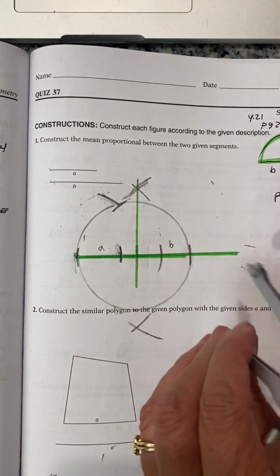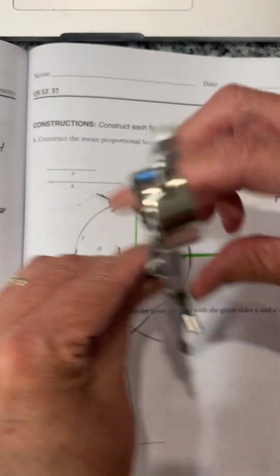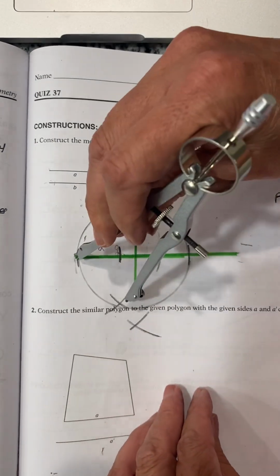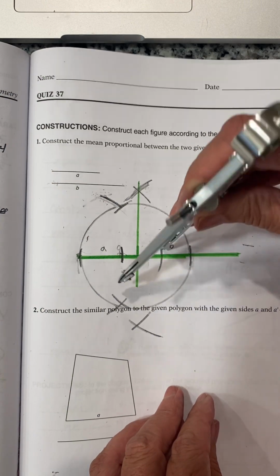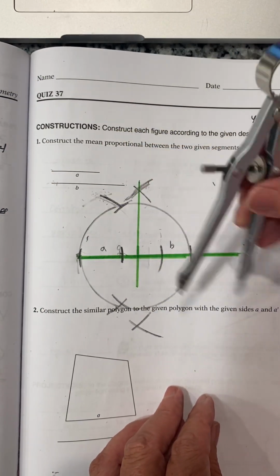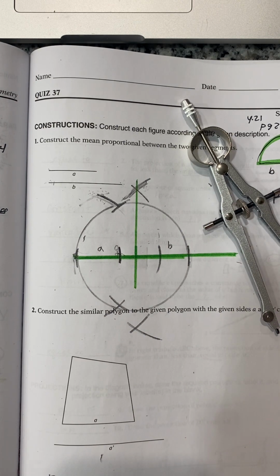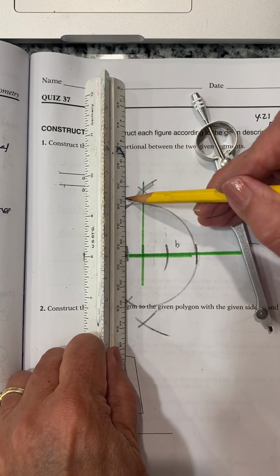Okay, and then we go to the bottom here, this way, and then this way. You go from these two points because they're equal from that point. So now you're going to draw a perpendicular from that point.